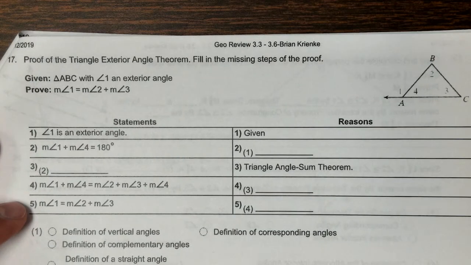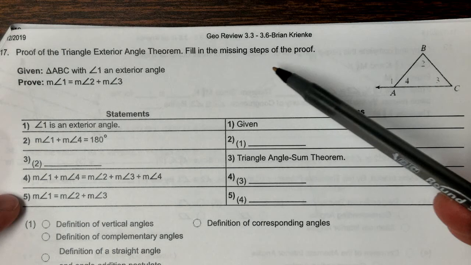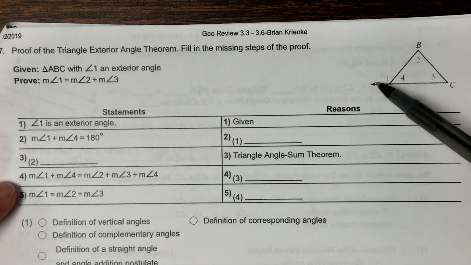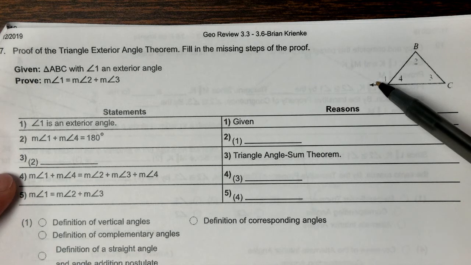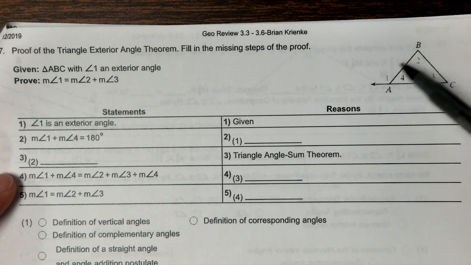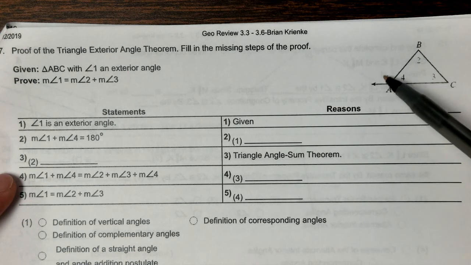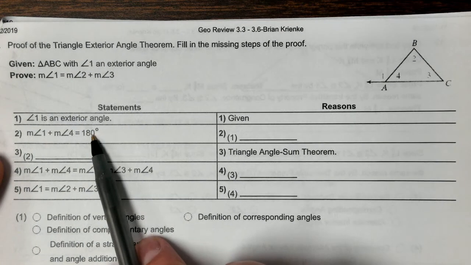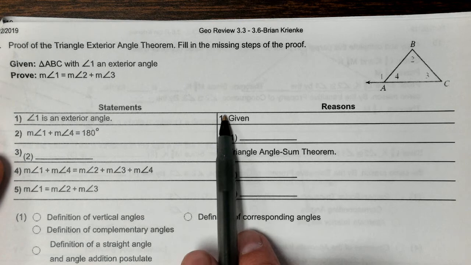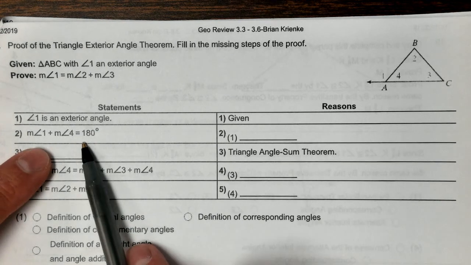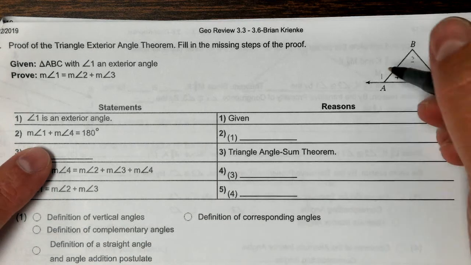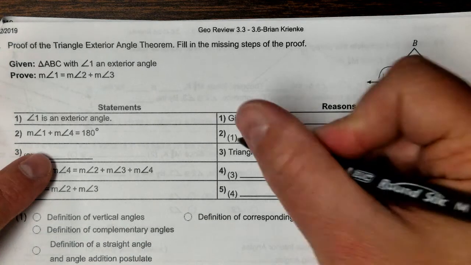Number 17, proof of the triangle exterior angle theorem. You're given this triangle with one being exterior. You want to prove that 1 is equal to 2 plus 3. So the first step is 1 is exterior, and that's given. And then this is about 1 and 4 equal to 180. So that's this, which is a linear pair.